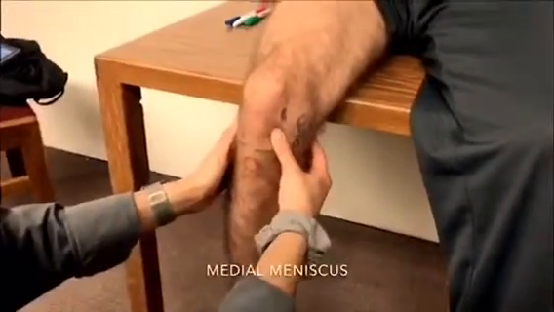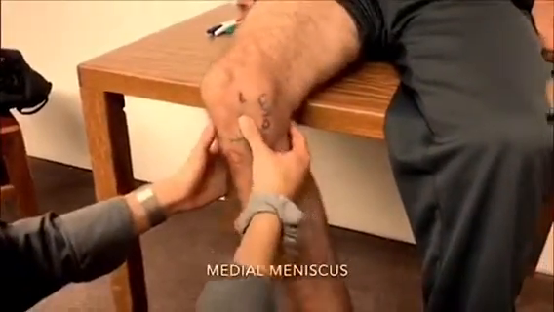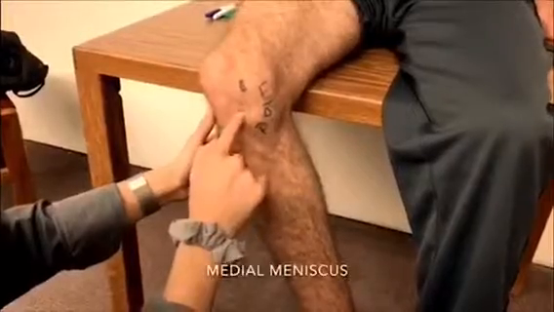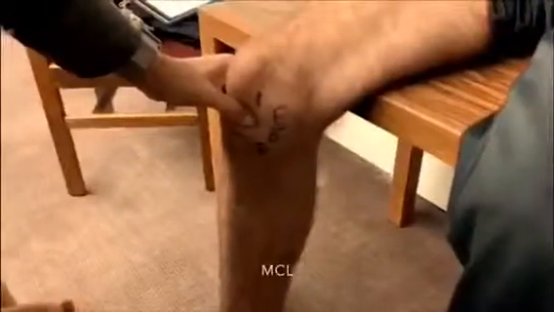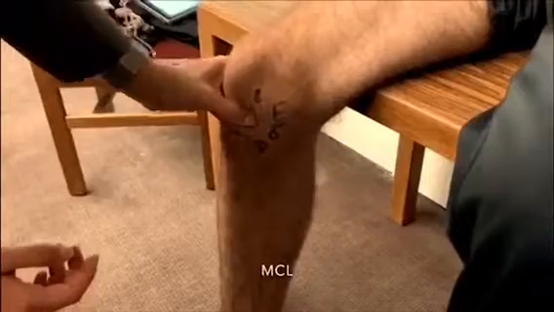Have the patient seated at the edge of the table with their leg hanging off and the tibia internally rotated. Then, palpating along the medial joint line, you will locate the meniscus.